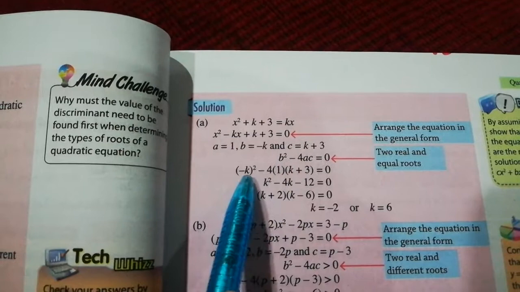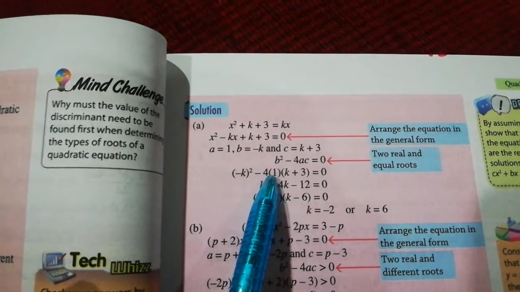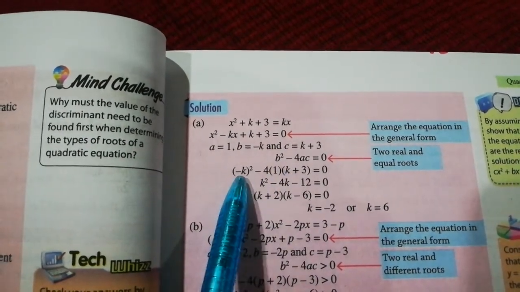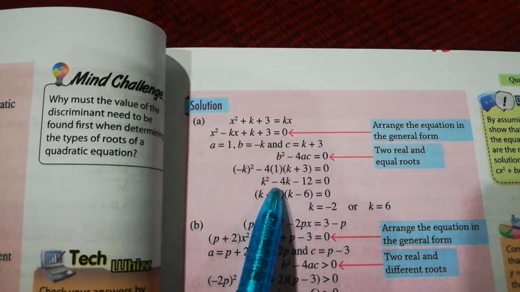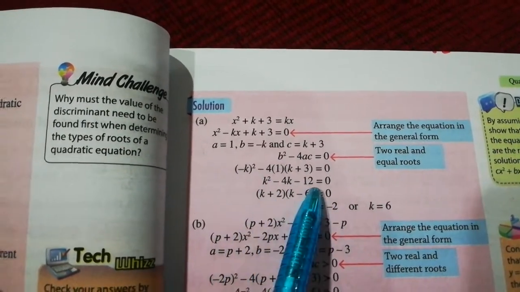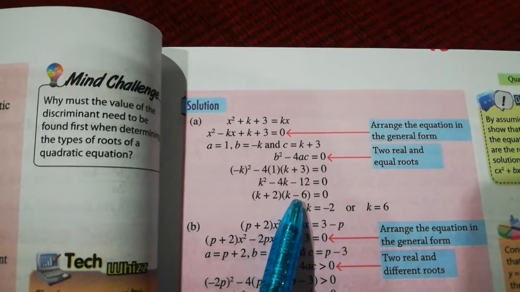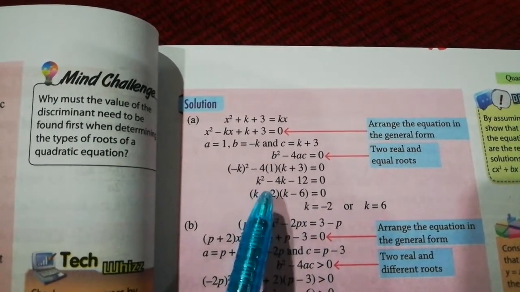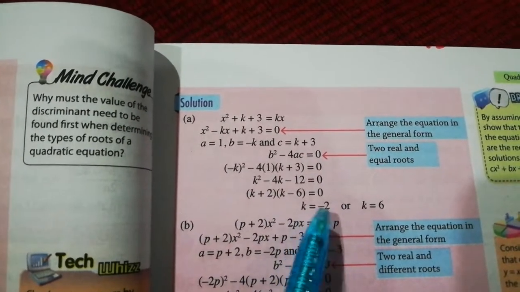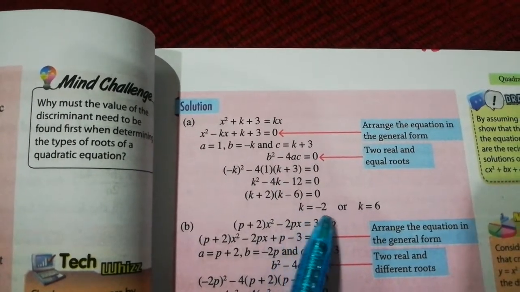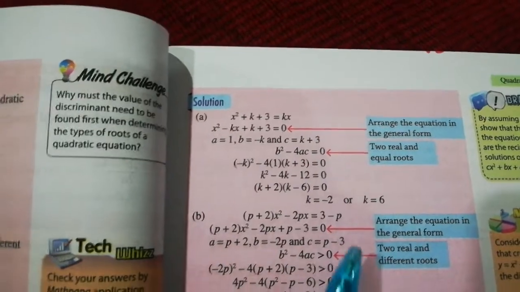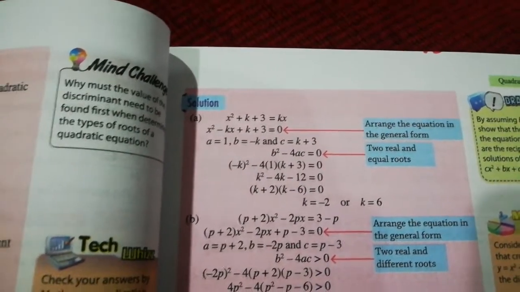After we substitute everything, b squared, a, and c, we open the brackets. After we open the brackets, we simplify. Then after we simplify, we do the factorization. After that, we solve for k. So the value of k is negative 2 and also 6. So this is for question A.